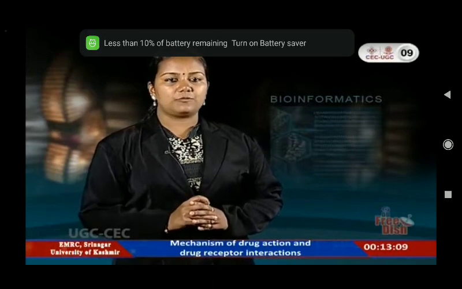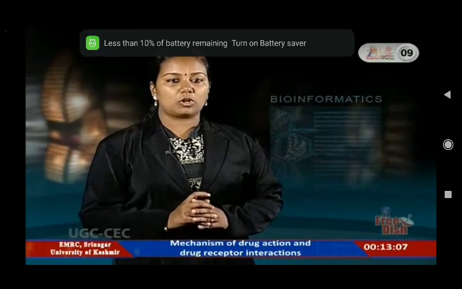An inverse agonist is an agent that binds to the same receptor binding site as an agonist for that receptor and inhibits the constitutive activity of the receptor.